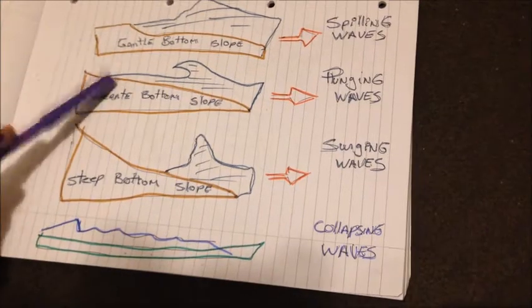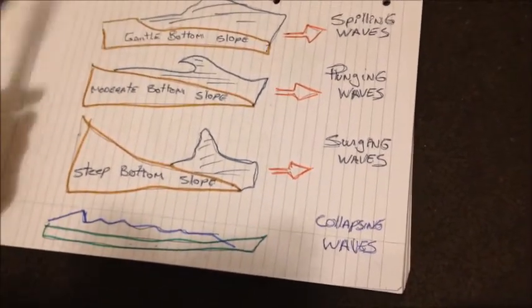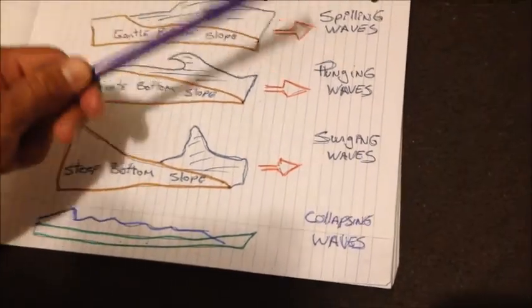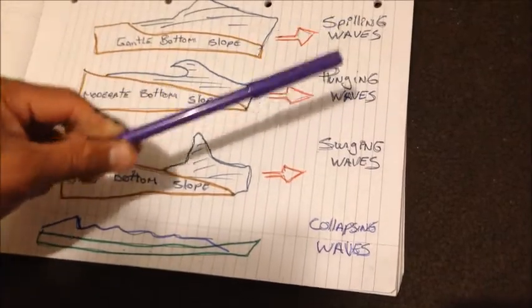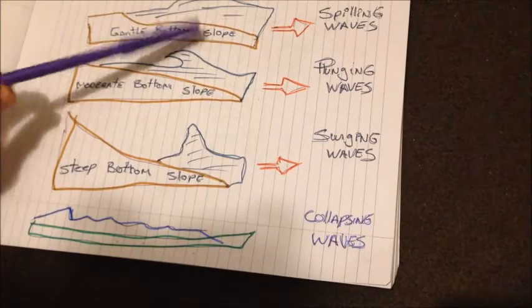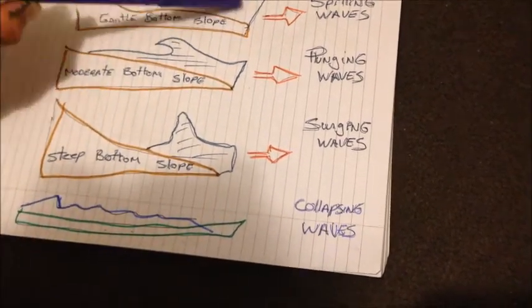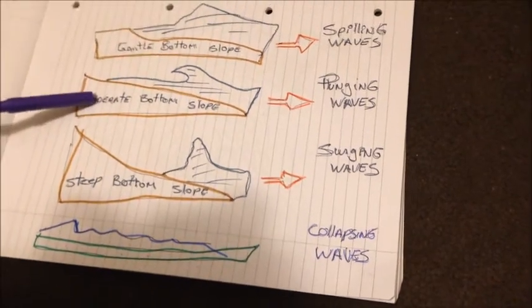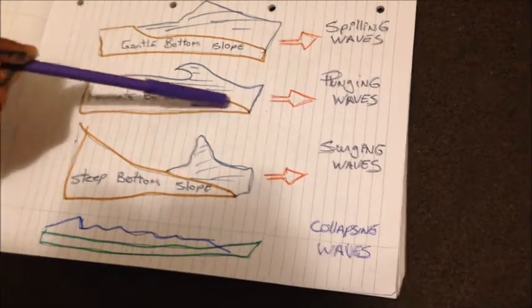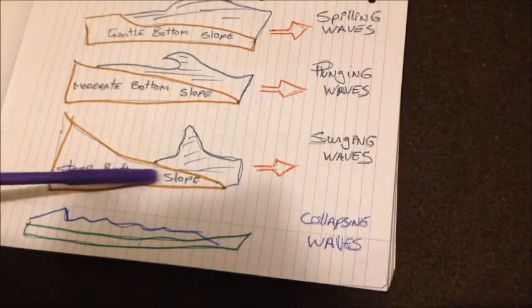Now I'm going to talk about the types of waves, or breaking waves. So we have the spilling wave, the plunging wave, the surging wave, and the collapsing wave. Here the spilling wave has a gentle bottom slope. We can see the wave. In a plunging wave, the slope is more moderate, and it's steep in the surging wave, with a steep bottom slope.